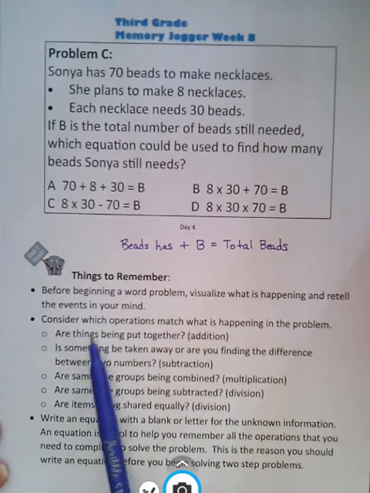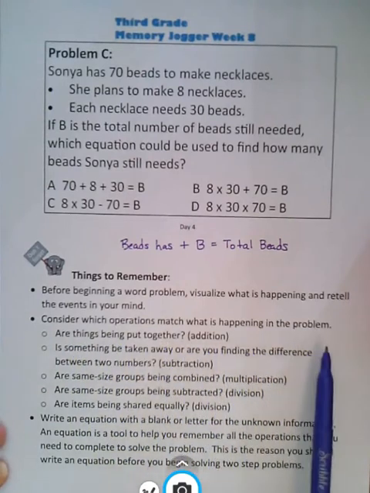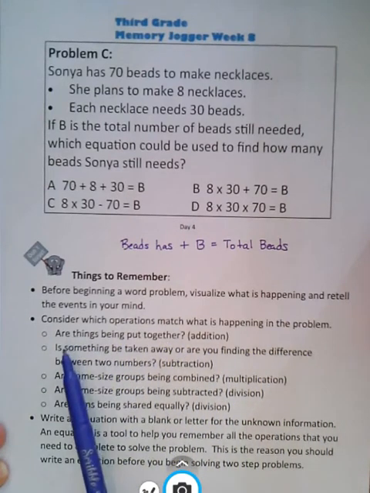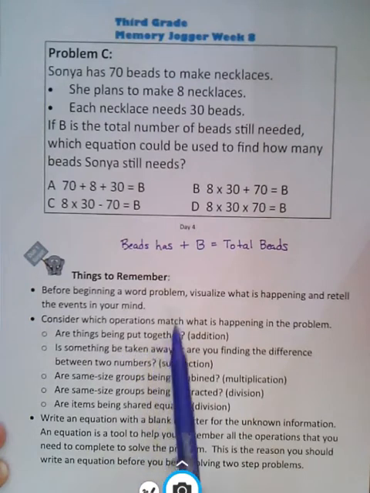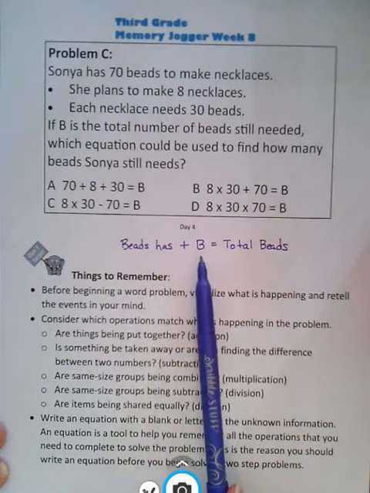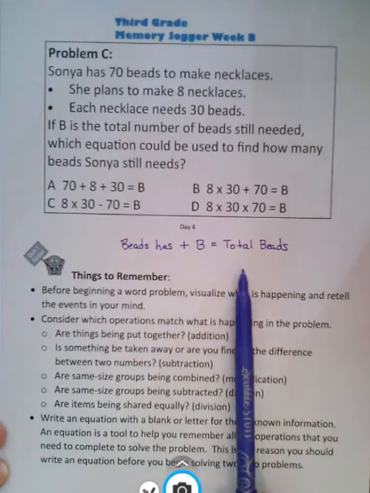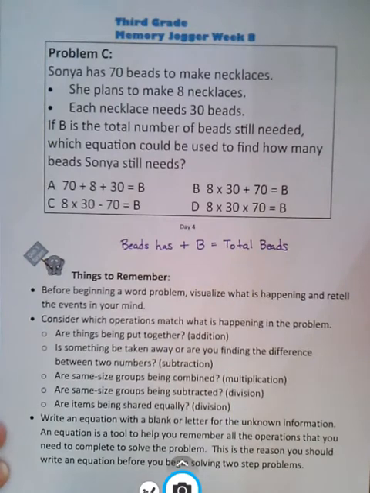What we're doing is we're considering the operations that match what is happening in the problem. Things are being put together, so the beads she has plus the beads she needs will be the total number of beads to make necklaces.